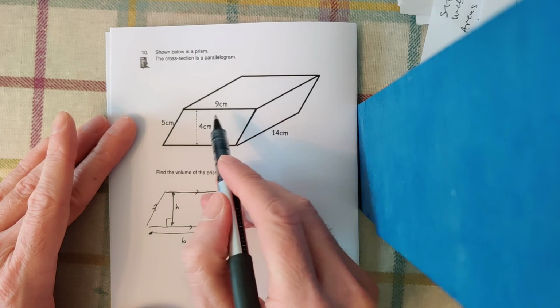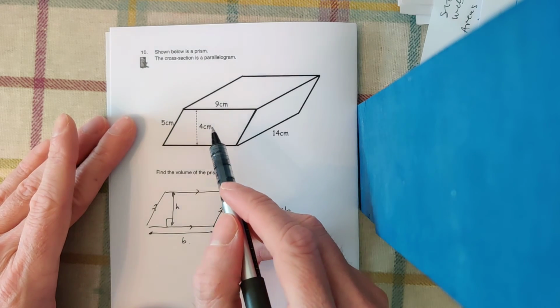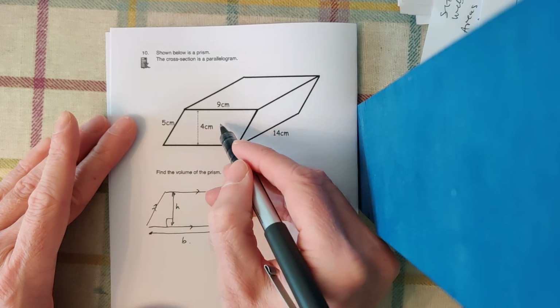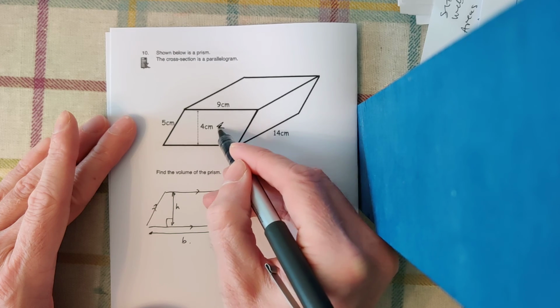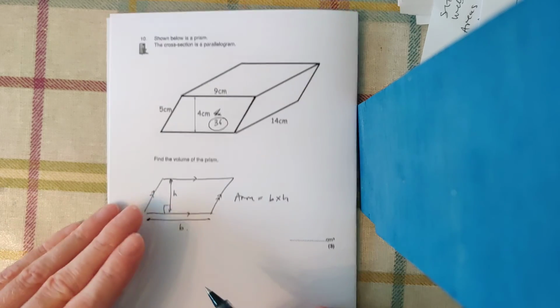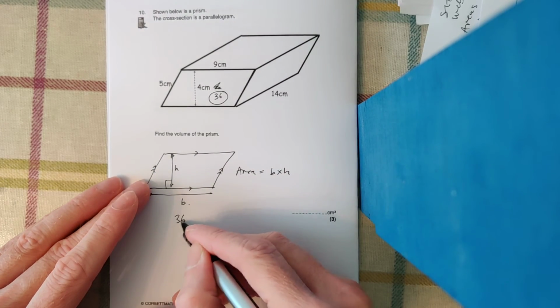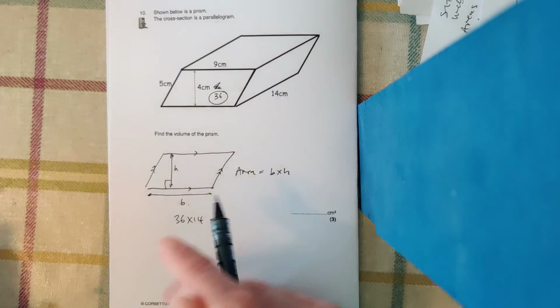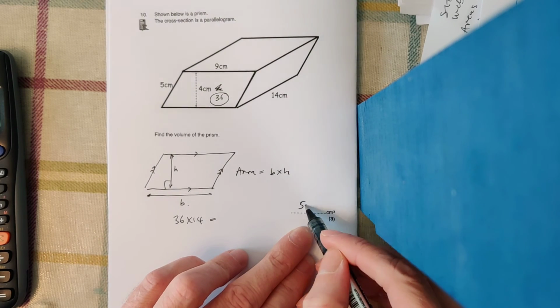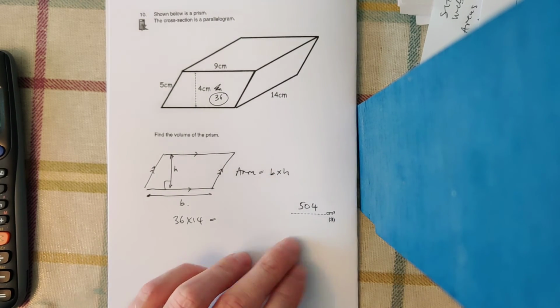So if I'm looking at this diagram, I can see that it's going to be 9 times 4, which is 36, is going to be the area of the front, and then I'm going to times that by 14. So my answer is 36 multiplied by 14, and I'm getting 504 for that.